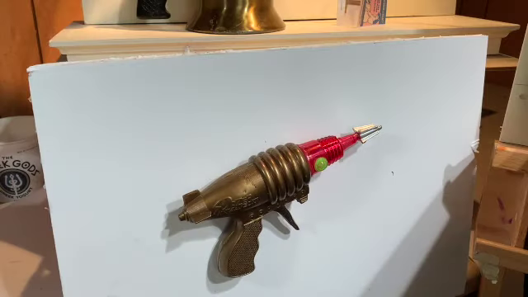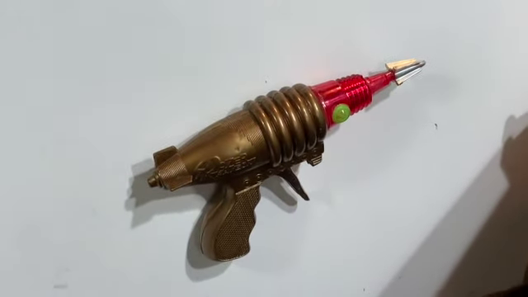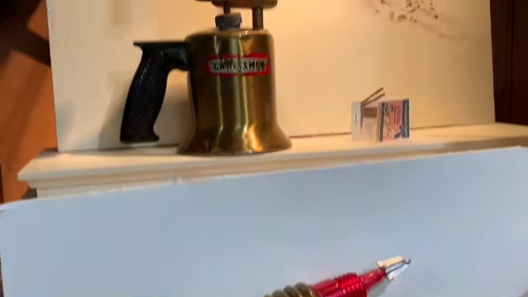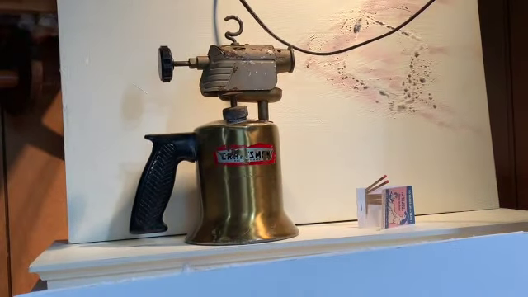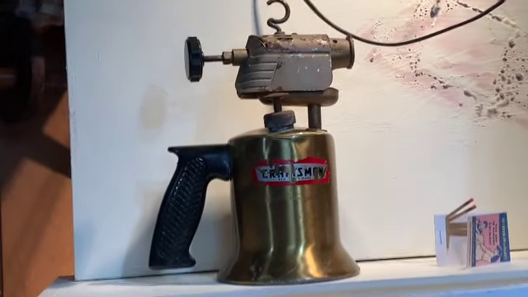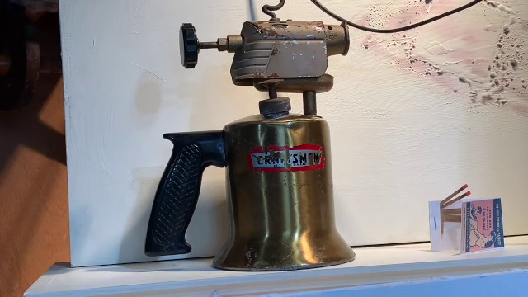I also have a whole collection of ray guns, which I think are really cool and probably carry a lot of memories from my childhood. And also I bought an entire collection of blow torches on eBay because I think they're really cool objects. And I'm just starting on a series of paintings from these blow torches.